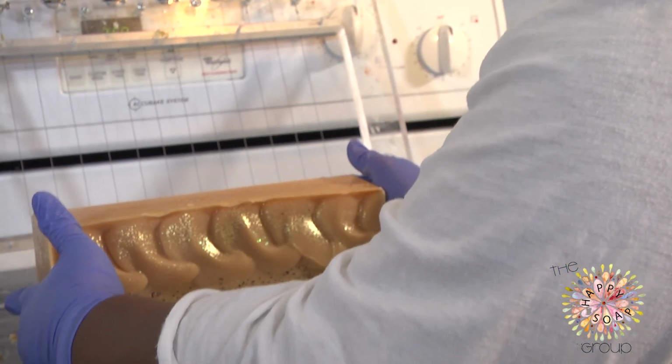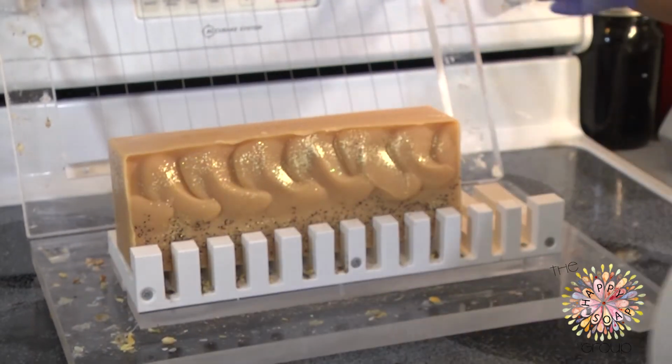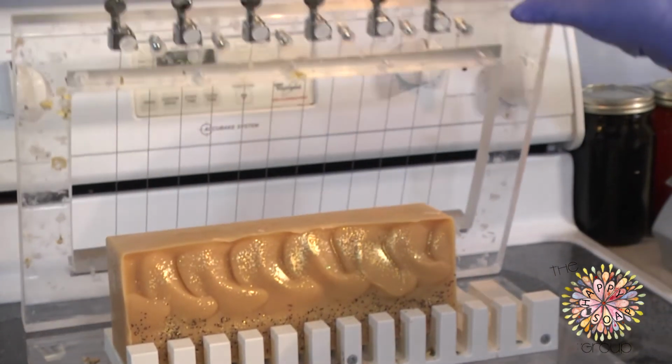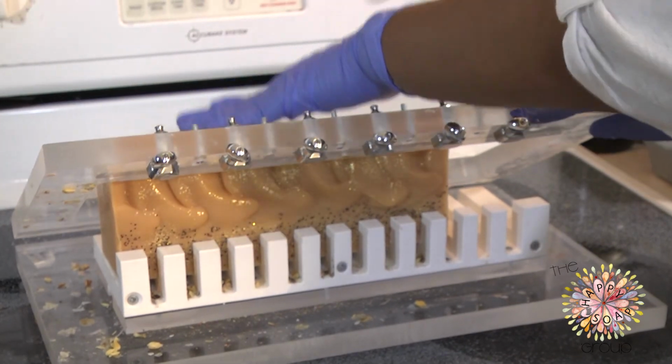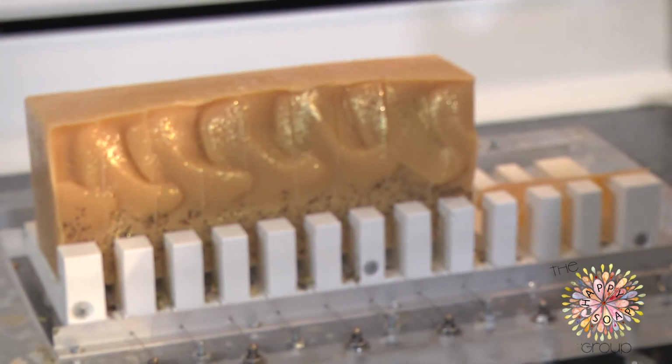I want to leave it on its side so I can avoid dragging the seeds through the soap and leaving marks. I'm going to bring down the cutter.